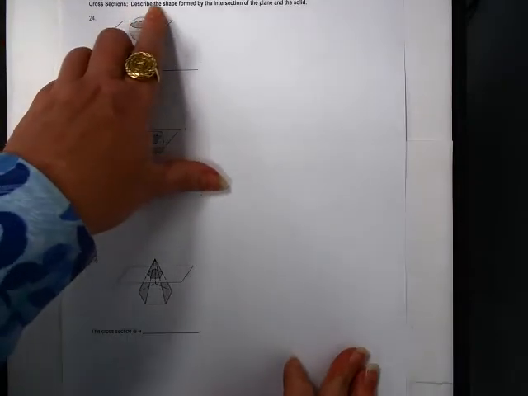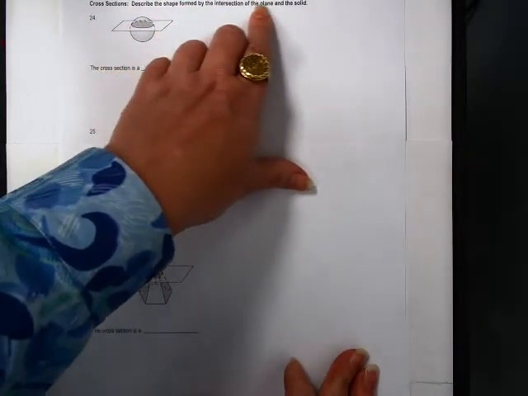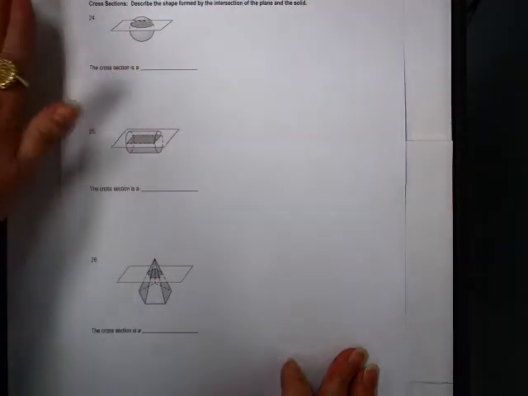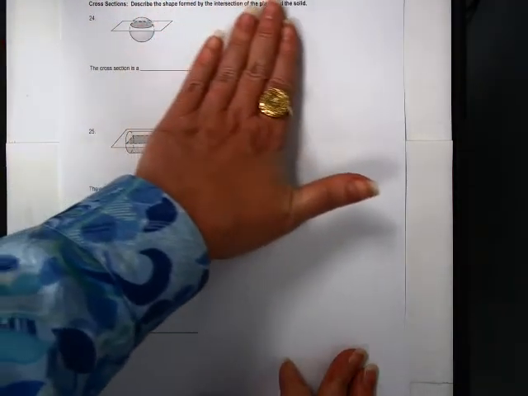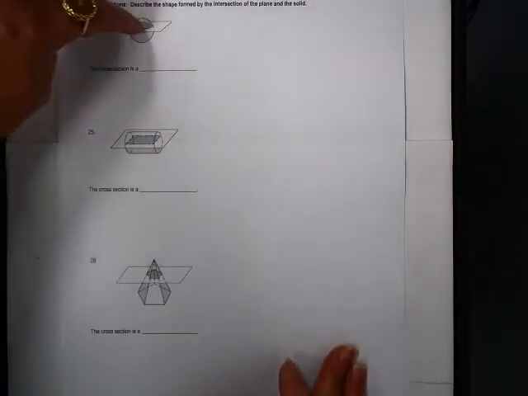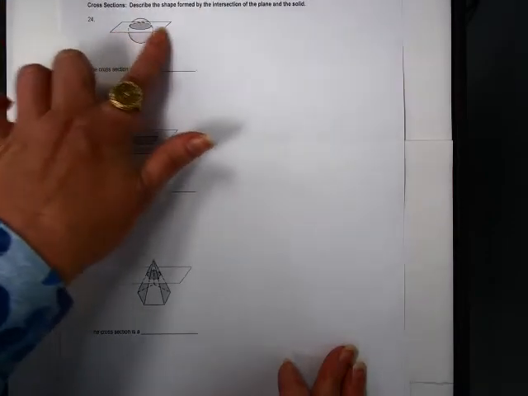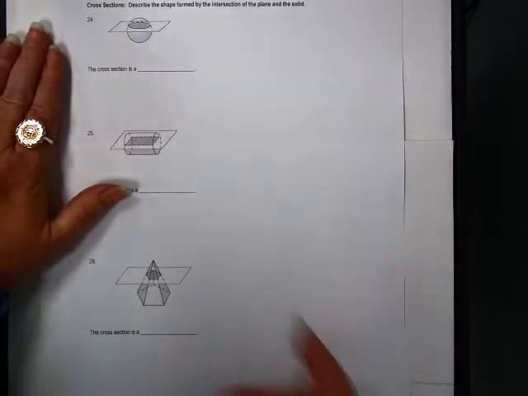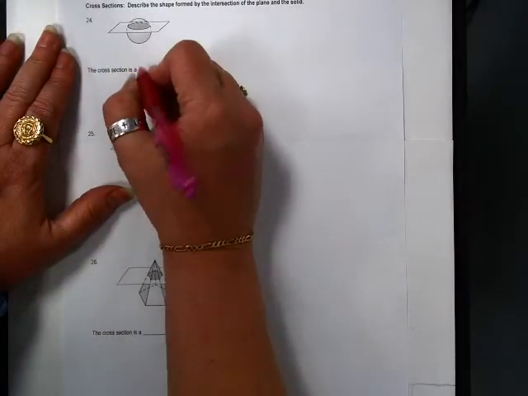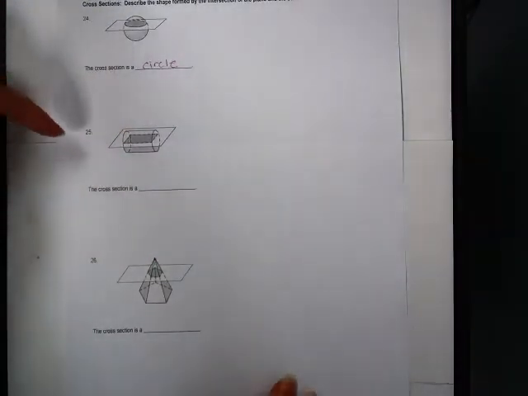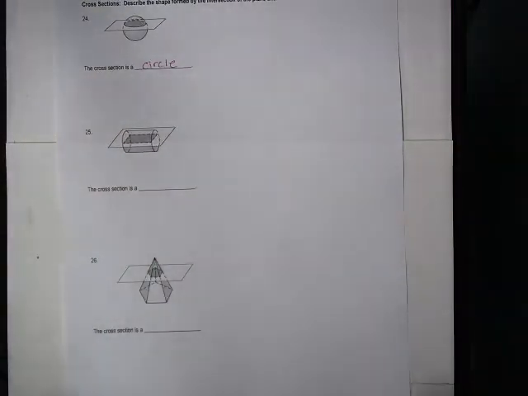Cross section. Describe the shape formed by the intersection of the plane and the solid. Here we have a sphere, like a big ball, and this plane is coming in and cutting the top off. If we lift that up and look at it, what shape did that plane touch? If it was a knife, what shape did it make? The cross section would make a circle. I want you to do 25 and 26 by yourself and bring them in, and of course this is page 6.